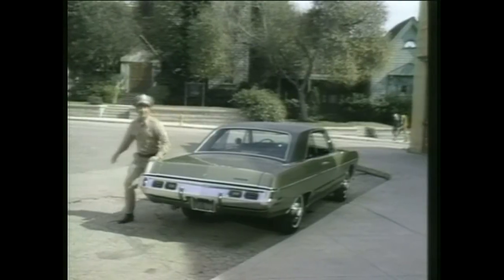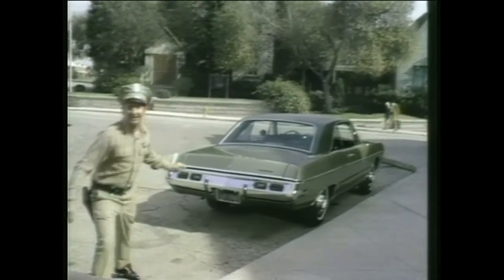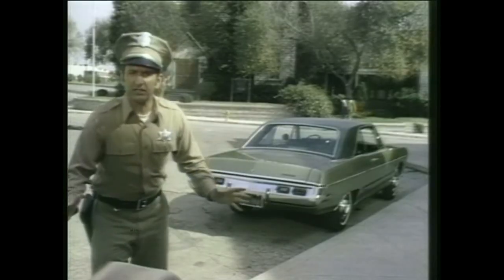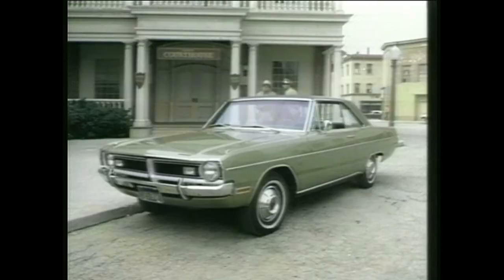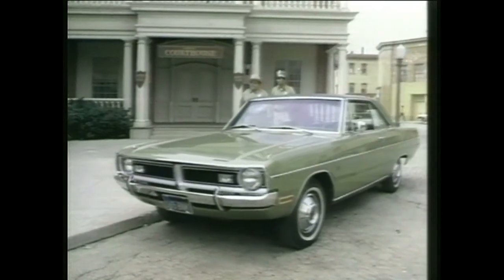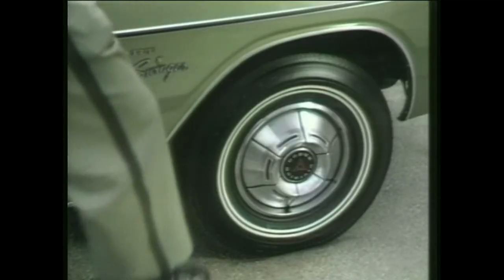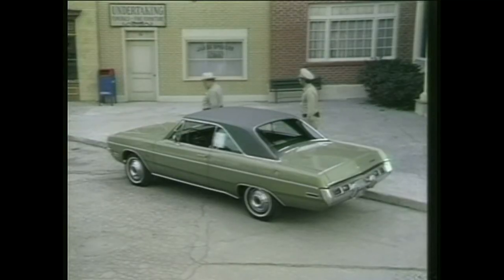Hey, look at what I got. A brand new Dart Swinger. Ain't she a beauty? I done heard about it. See, I got this special deal down to Dodge Boys. I got the... Buford, turn in your badge. Say what? One thing I can't stand is a law officer accepting preferential treatment. Do you mean a bribe? I mean your special deal. White side walls, wheel covers, vinyl roof, and all that stuff.